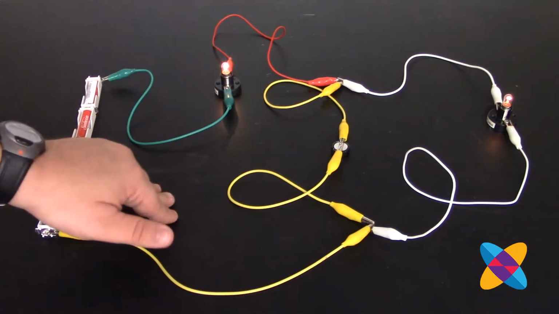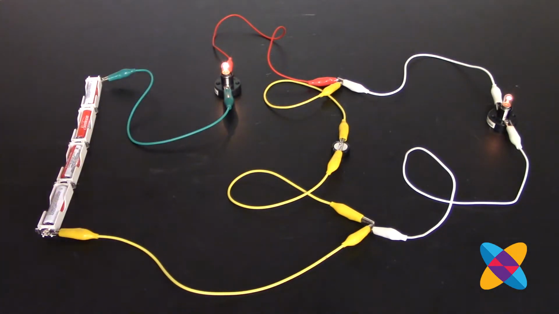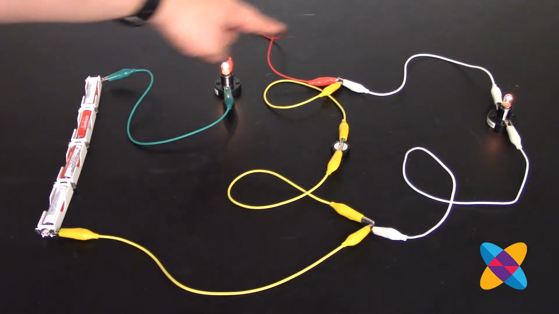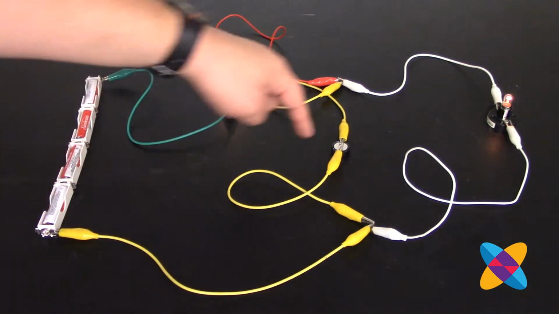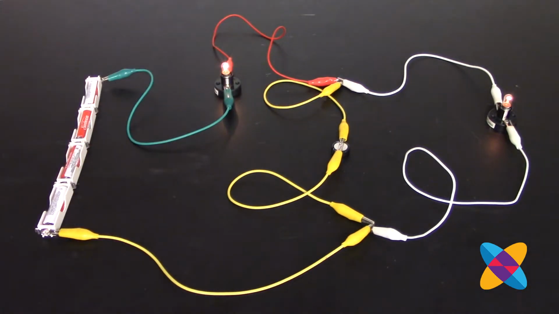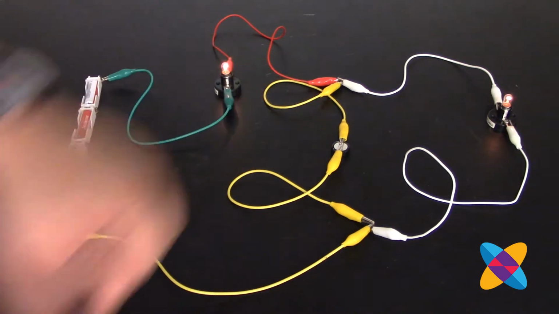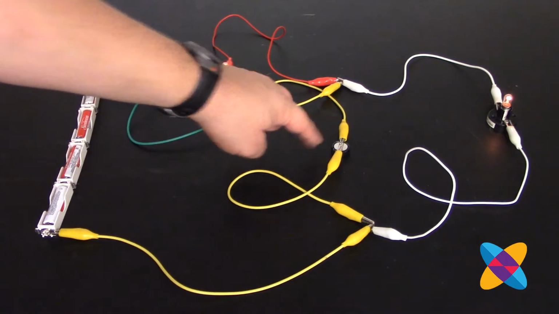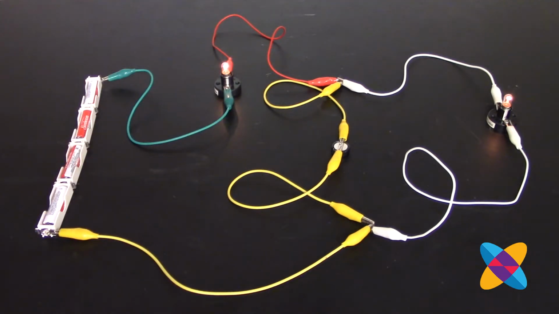But after enough time, what we notice is now we see that the bulbs are equally dim. So after enough time, the capacitor is now full. A full capacitor acts like an open switch. No current can go through it. But an unfilled capacitor, an empty capacitor that's just beginning to charge, acts like a closed switch. Current goes through very easily.